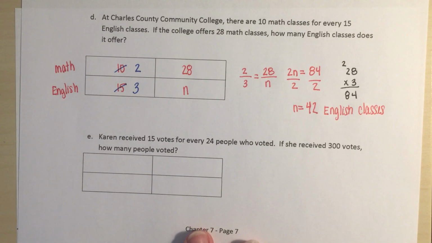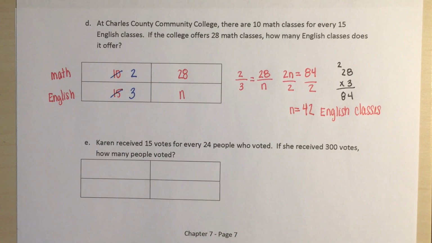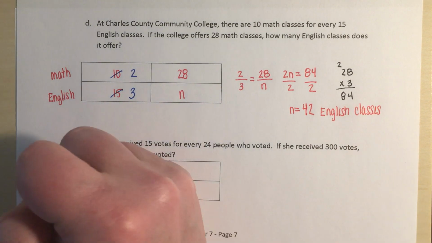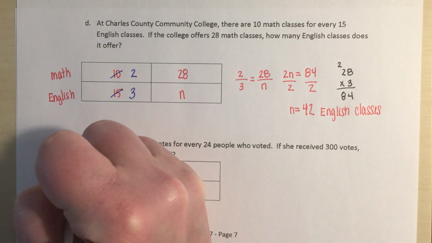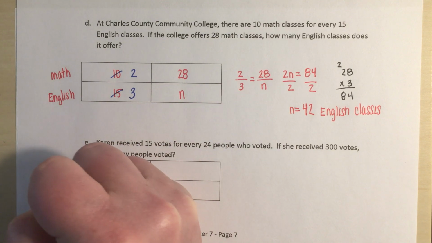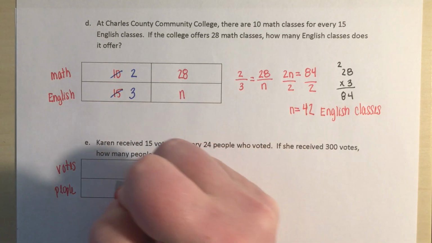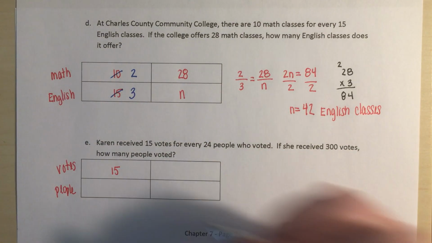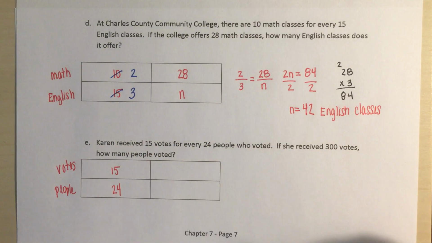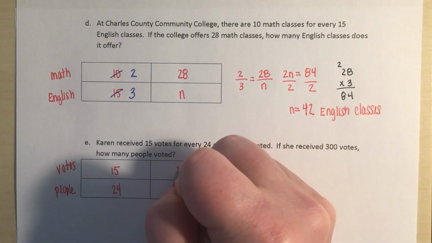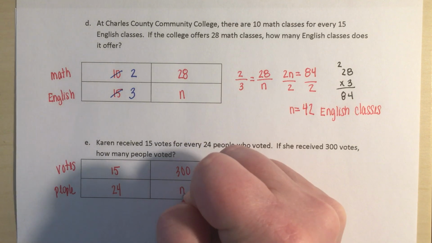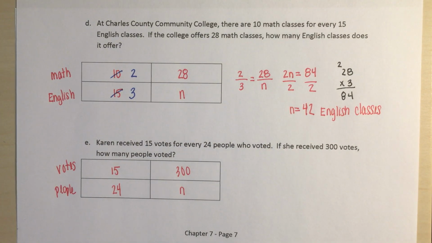Alright, and then one more story problem to finish this off. Karen received 15 votes for every 24 people who voted. If she received 300 votes, how many people voted? Right, so we are comparing the number of votes to the number of people. Karen received 15 votes for every 24 people. She received 300 votes, and our unknown, what we're looking for, is the number of people that voted.